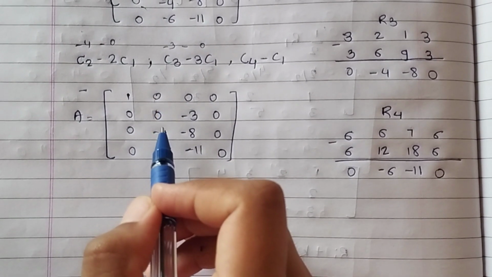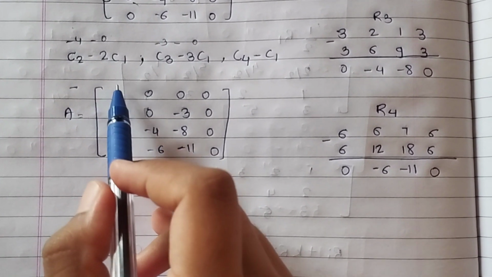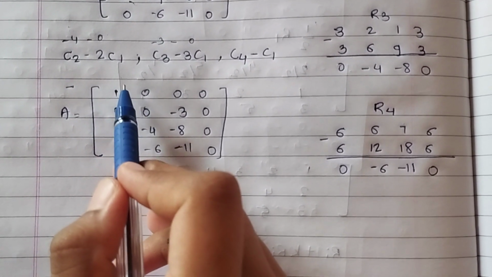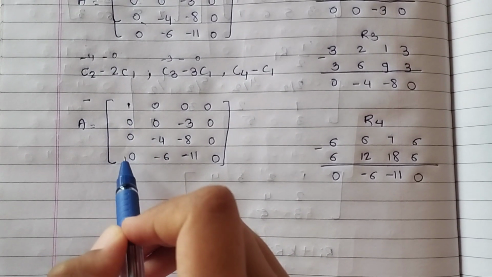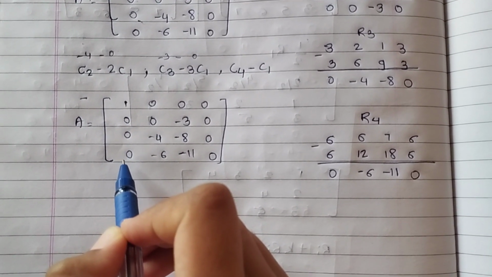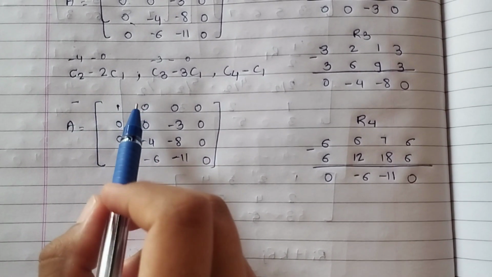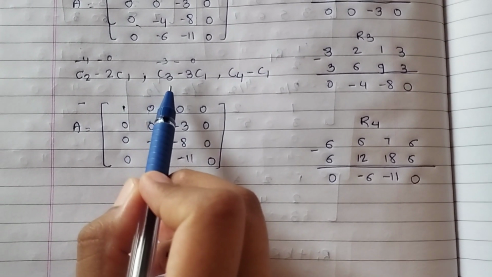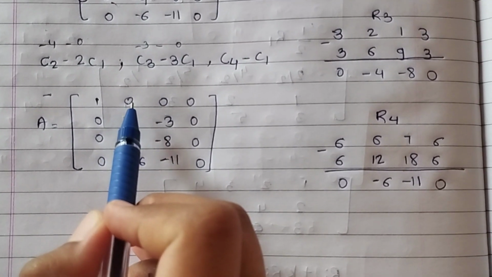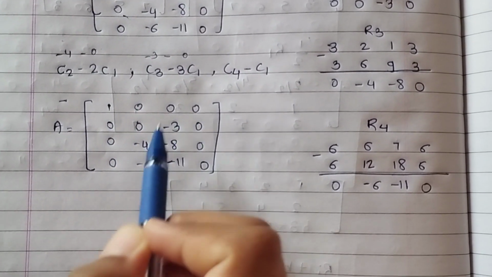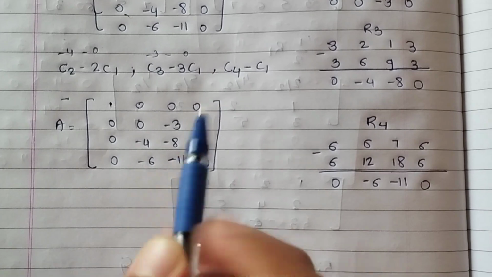So in this way, if you follow the steps, first convert a11 into 1, then convert all the remaining elements of the column into 0. Then you directly write the operations for the column and convert the first row, and write all the remaining elements as they are.